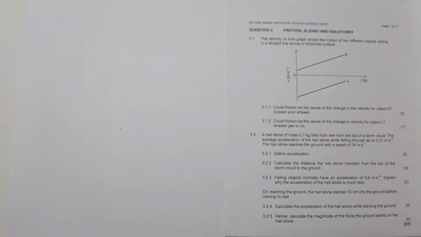Now, the first question is, could friction be the cause of the change of the velocity of object K, which is this one? What would friction do? Friction would cause an object to slow down. But object K is increasing in velocity, so friction couldn't be the cause.